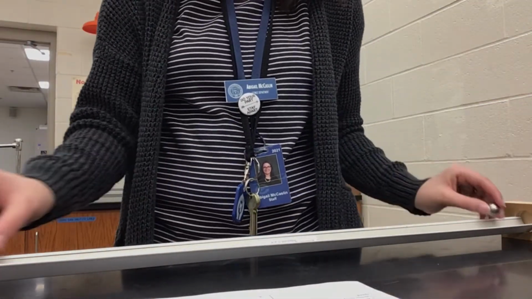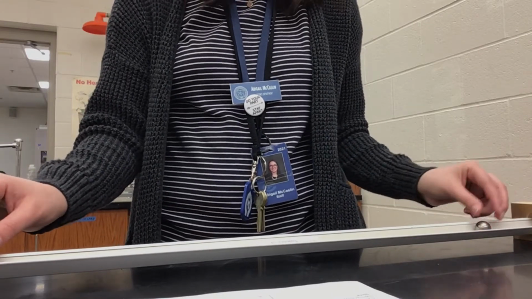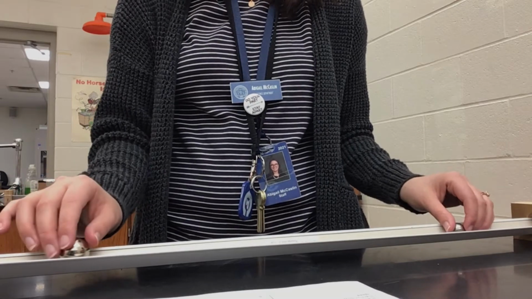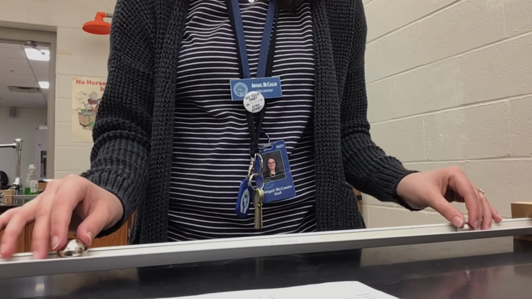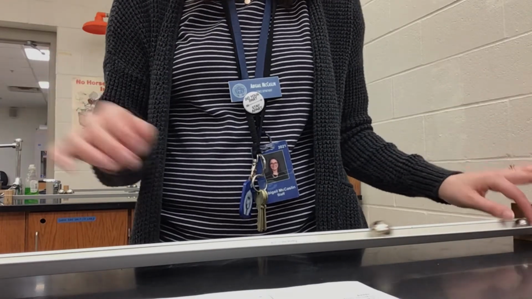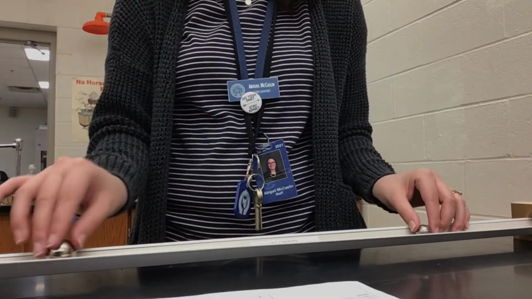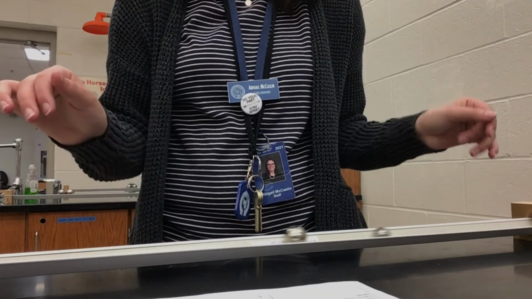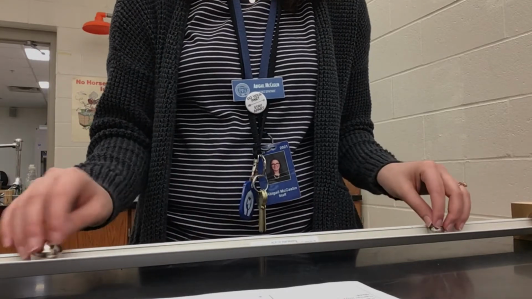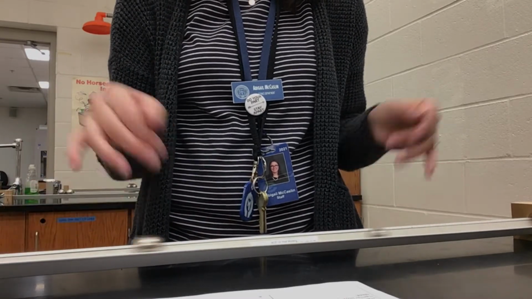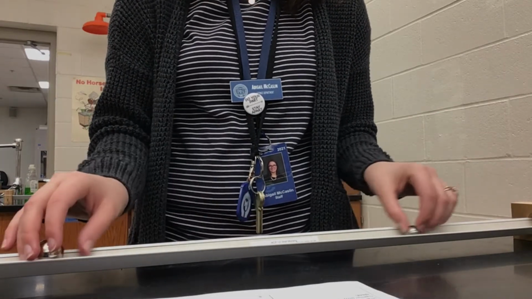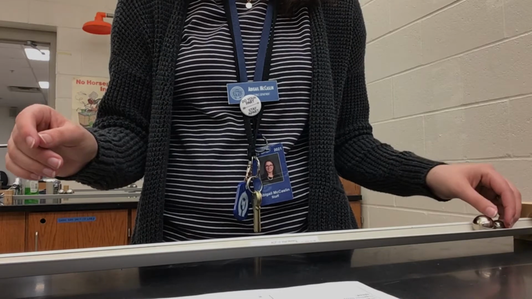Station 3 says, placing the spheres at opposite ends of the track, collide one small sphere and one large sphere together, moving initially at the same speed. So again, like last time, I'm going to put them at opposite ends. My large sphere is here, my small sphere is here, and let's collide them. All right, make your observations. Let's do that again. My large sphere, my small sphere. And one more time, my large sphere, my small sphere. Make your observations before the collision and after the collision.